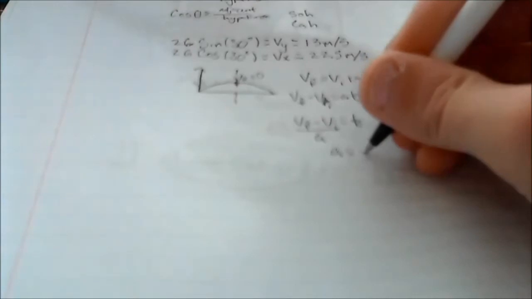So now let's just plug in the numbers. We know that the final is 0, and 0 minus the initial, which is 13, so that's going to be negative 13, and a, because we're doing it vertically, the acceleration vertically is going to be gravity. So that's going to be negative 9.8, because it pulls you vertically downward, and so the negative denotes the downward motion. Positive is up, negative is down.